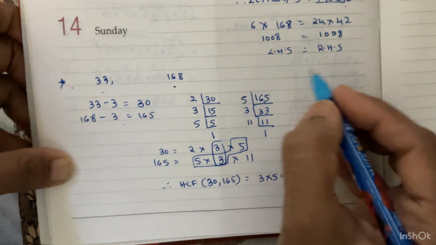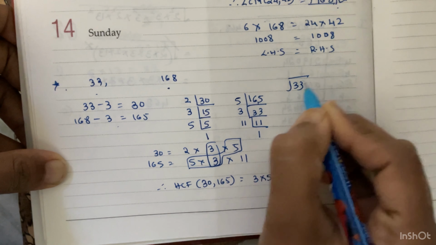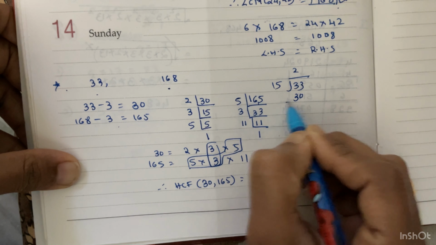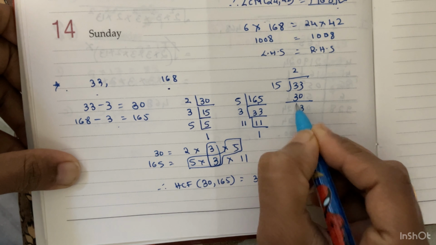Now I'm going to divide 33 by 15. This is just for the cross check. See, 15 2s are 30. Now the remainder left is 3 here.